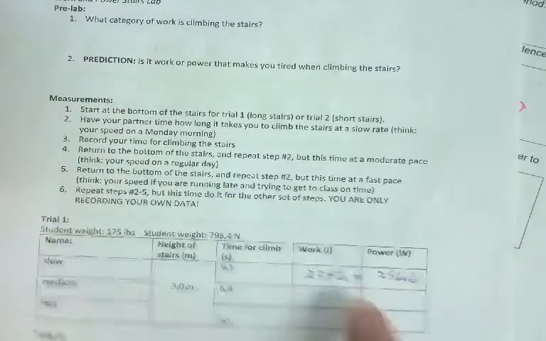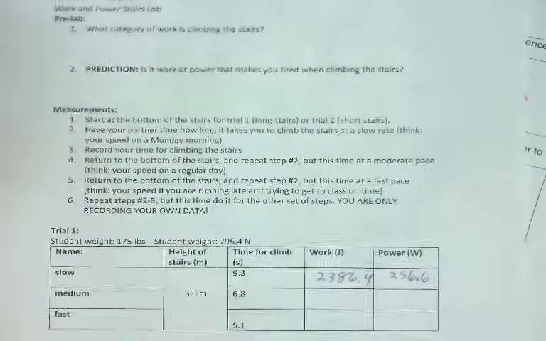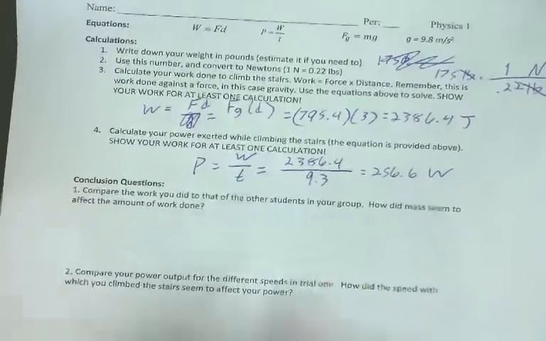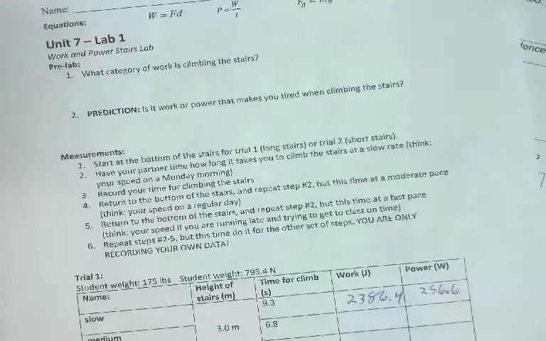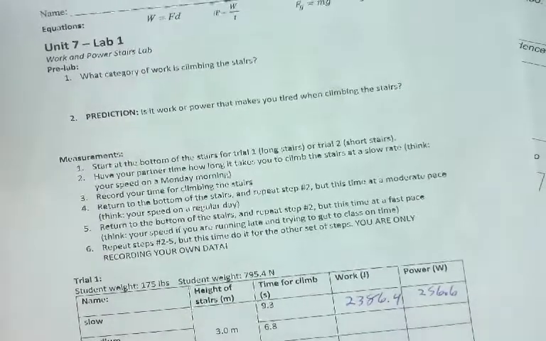Go ahead and finish your math. Don't go on to the questions yet. We'll do the questions when we come back. Let's pace ourselves. Okay? So just get the math calculations done. Once you get the math done, you can chill for the last 5 minutes here before we go to lunch.